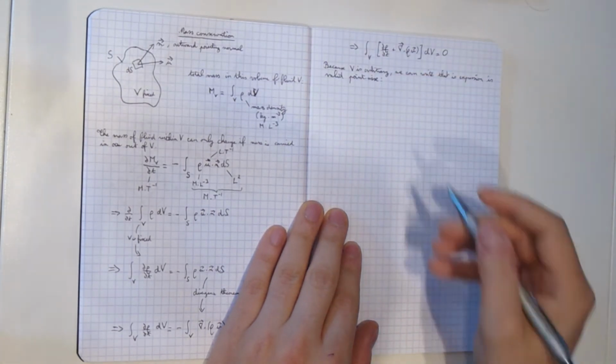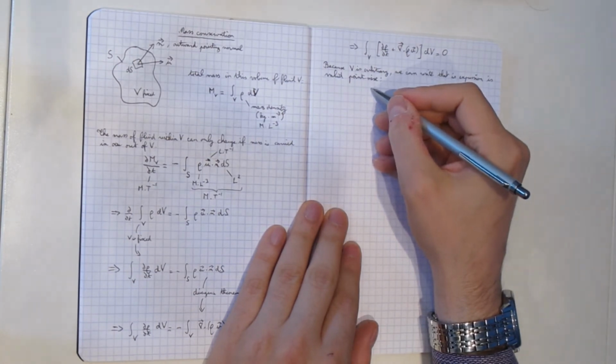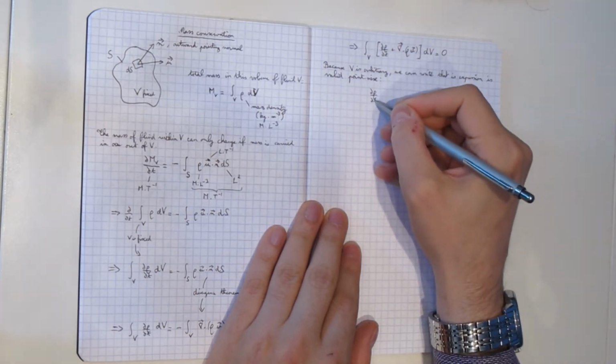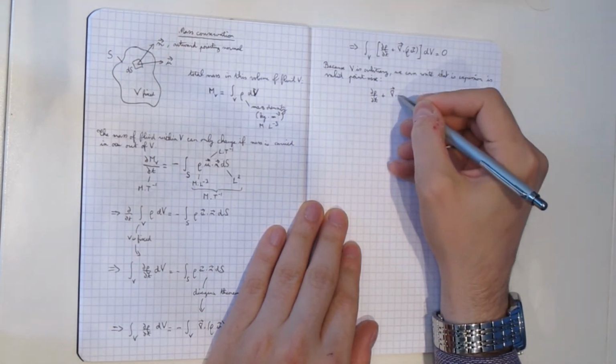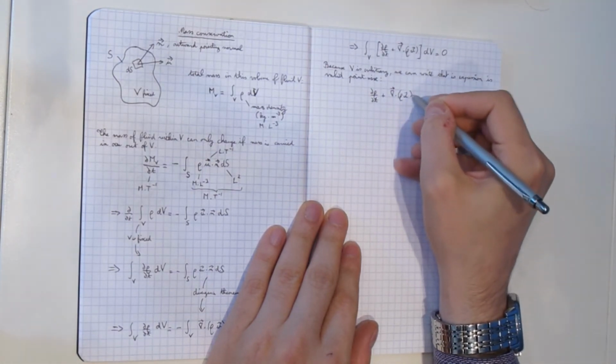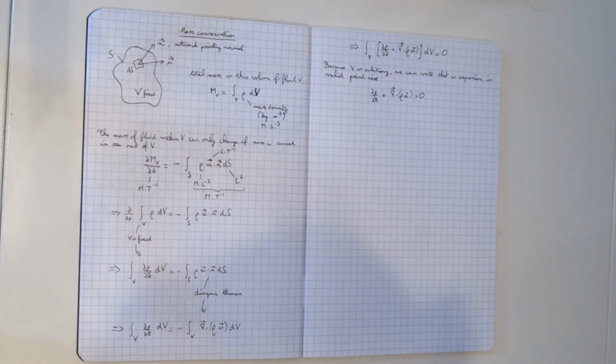And therefore we can just discard this integral altogether and say that d rho over dt plus the divergence of rho u equals 0. In other words, I'm integrating over such a small fluid volume that I can consider it as a point.